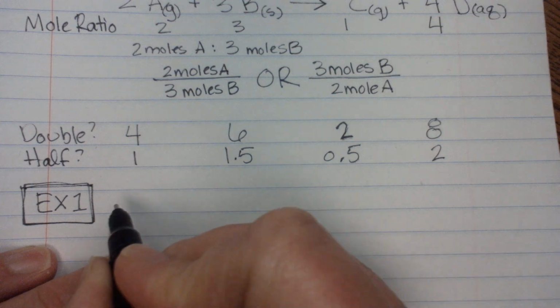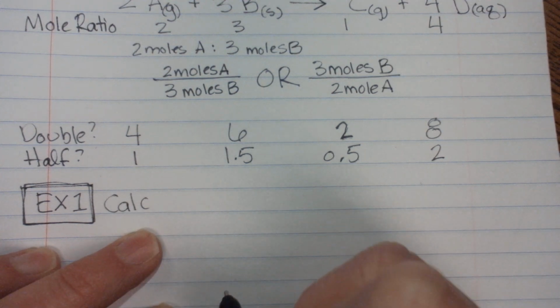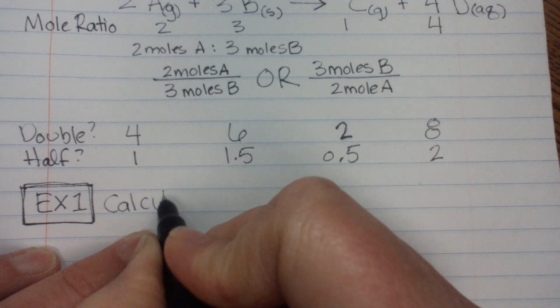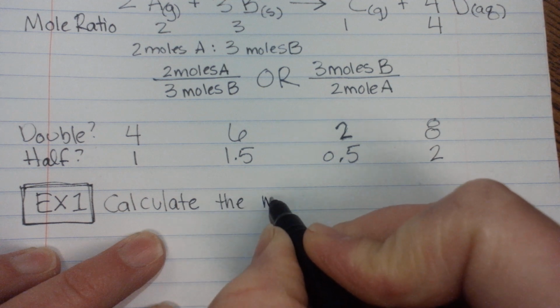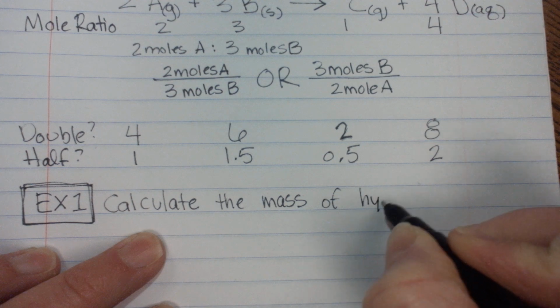Alright, so I'm going to go ahead and write the whole question like you might see it on a worksheet. So, calculate the mass of hydrochloric acid.